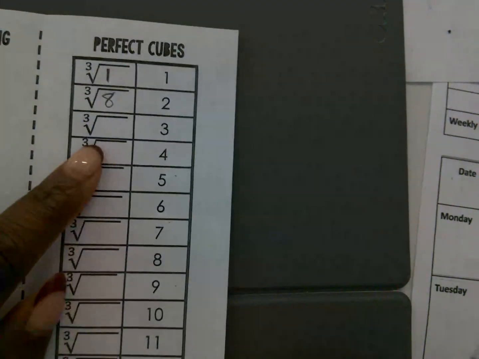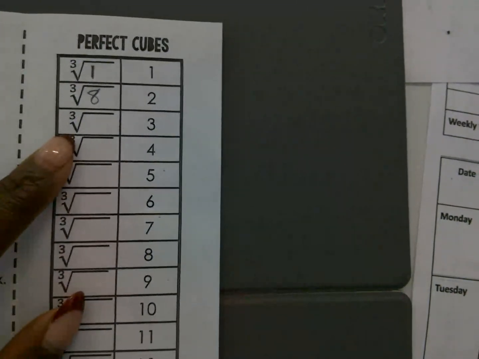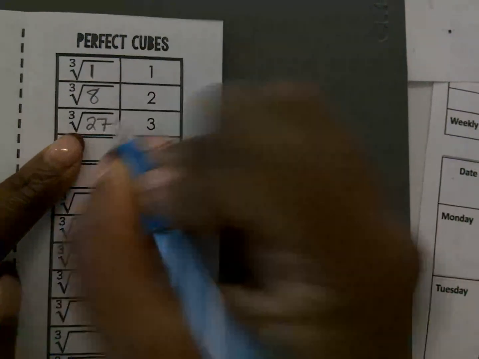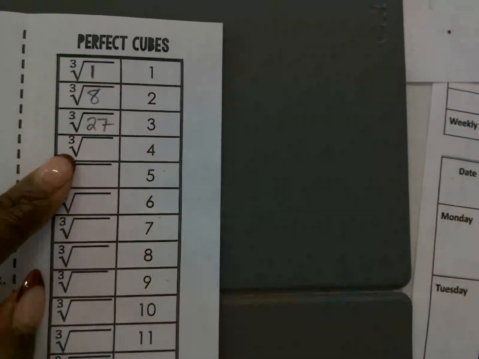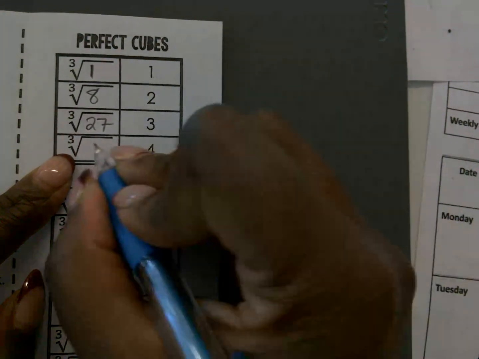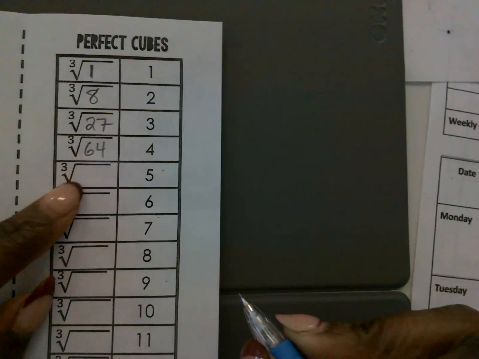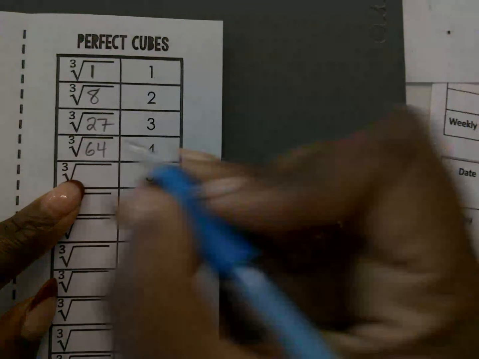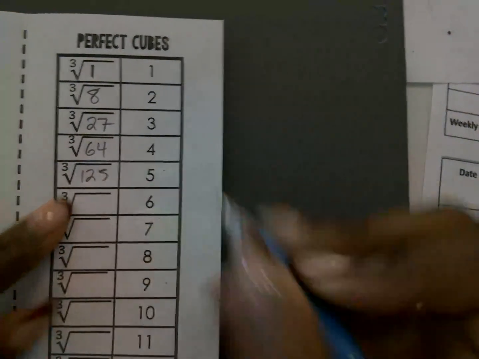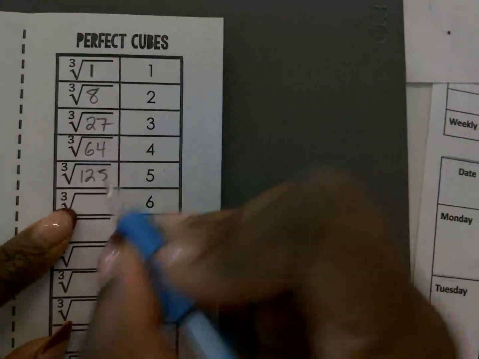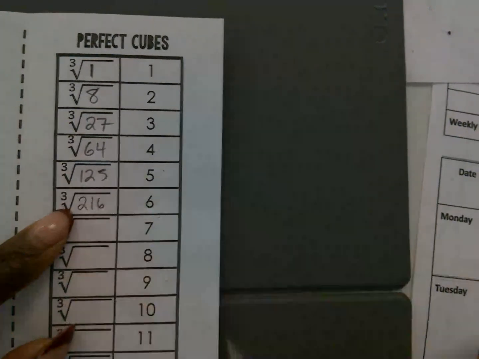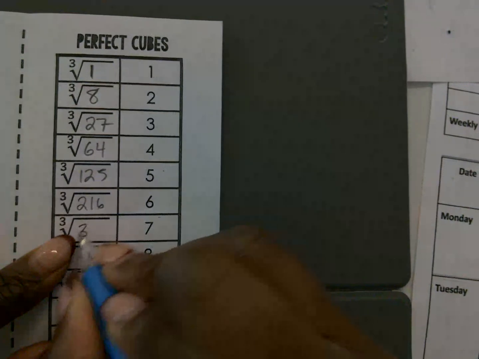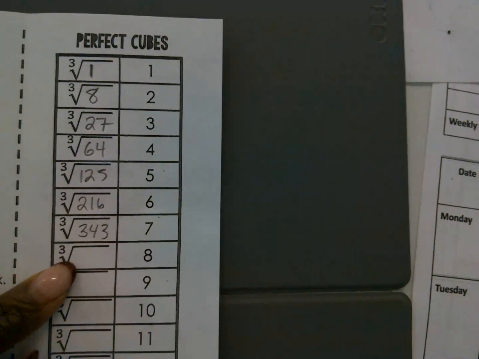Okay. All right, table 1. We did 3 times 3 times 3. What y'all get? 27. Good job. Table 1. 4 times 4 times 4. 64. Good job. It's table 2. 5 times 5 times 5. 125. Good job. 6 times 6 times 6. 216. Good job. 7 times 7 times 7. 343. Good job, y'all. All right, that was up here.